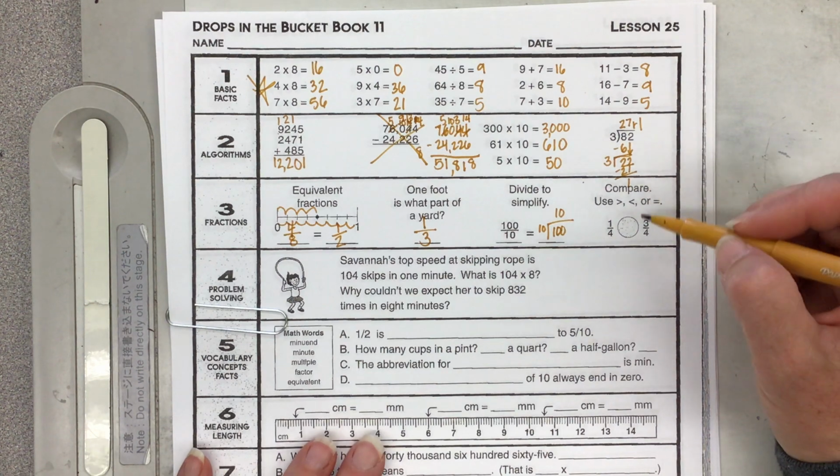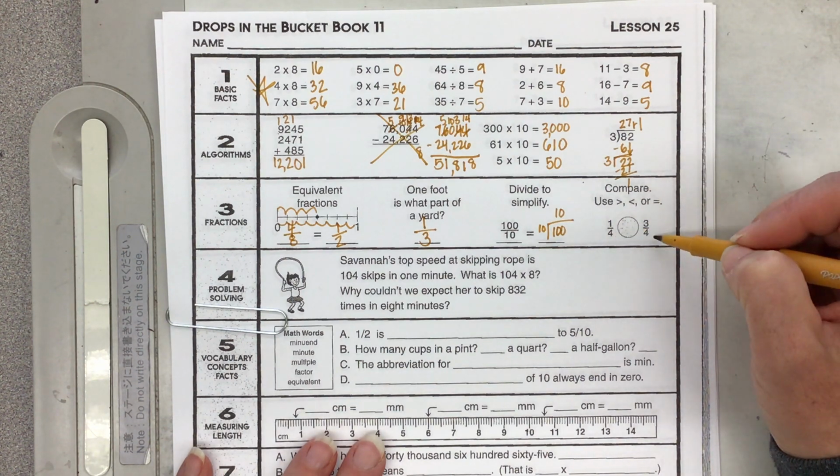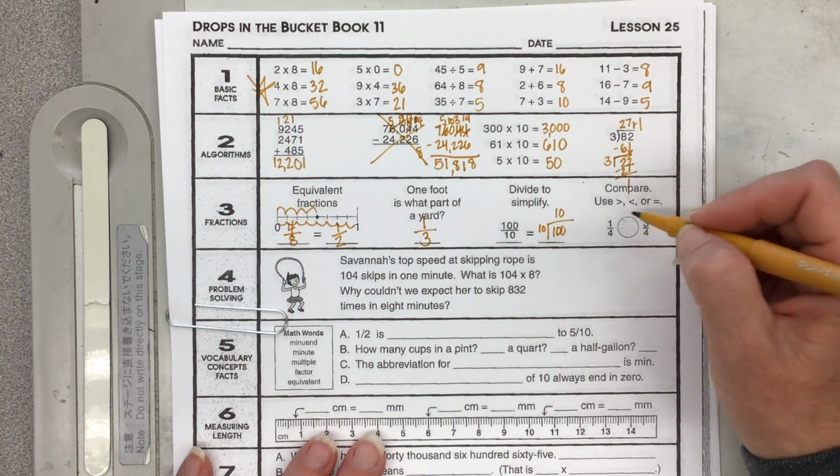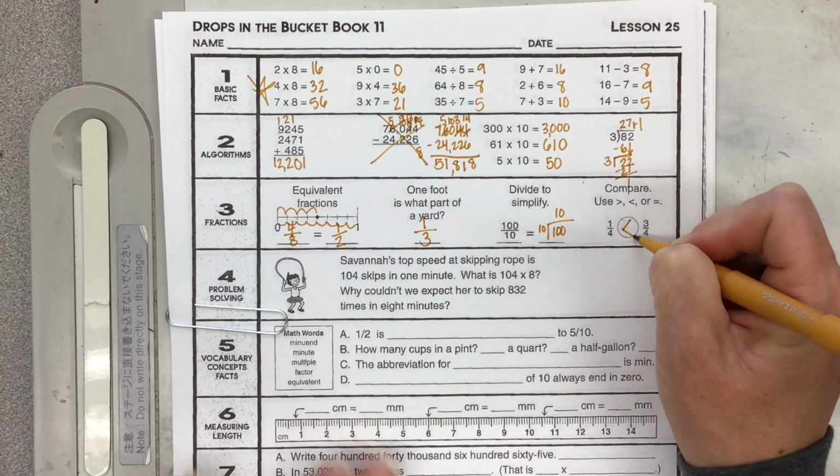We're comparing fractions here. We've got the same denominator, which means we just need to compare the numerators. So would I want 1 piece or 3 pieces? 3. I would like 3.